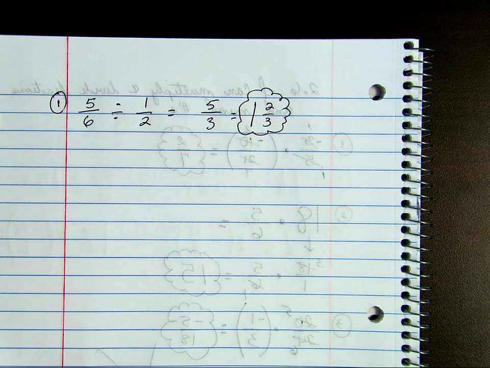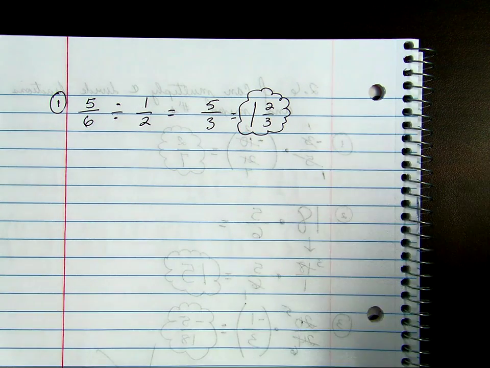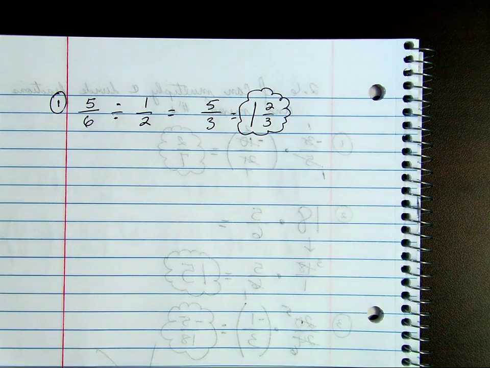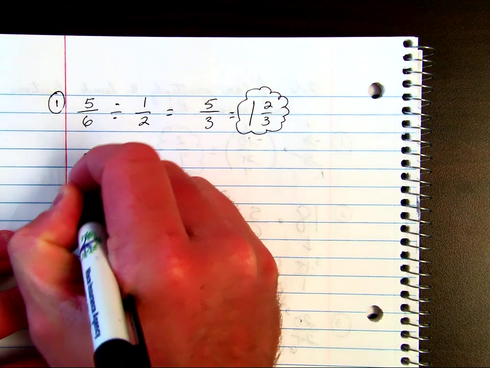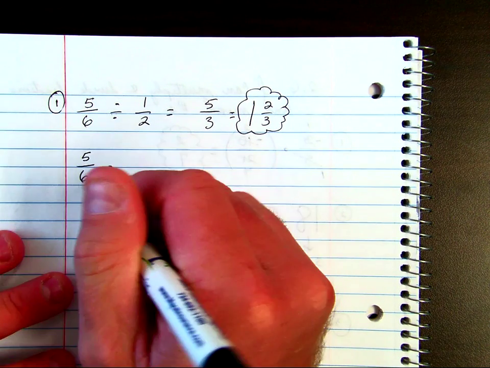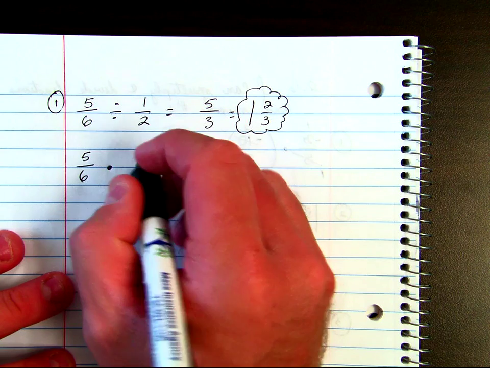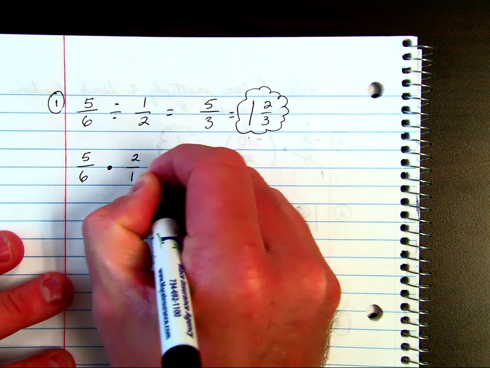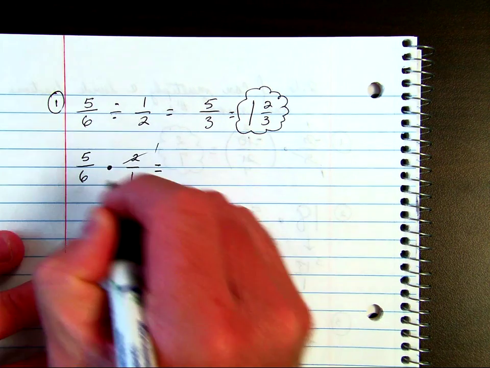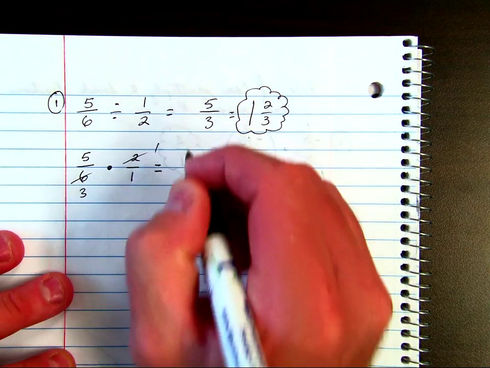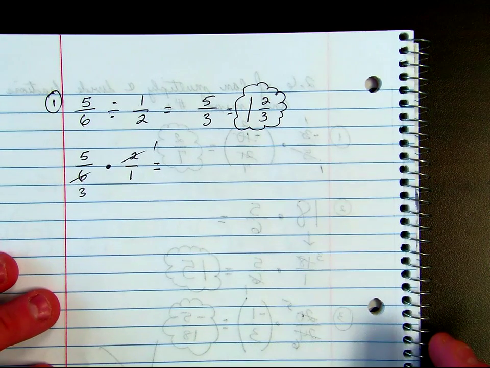Now let's try it doing the method that your 6th and 5th and 4th grade teachers taught you. Keep, change, flip. Or in other words, keep, inverse, reciprocal. The 2 and the 6 will cancel out and get you 1/3.